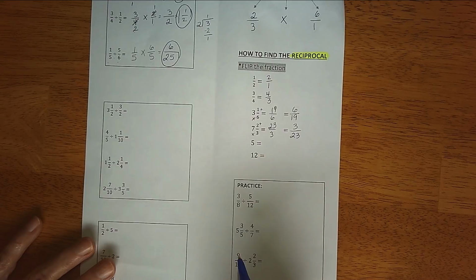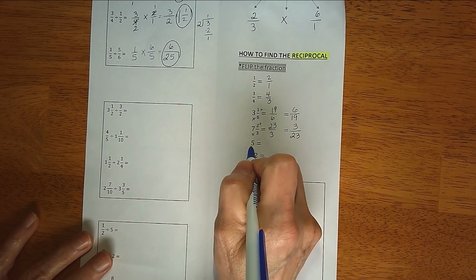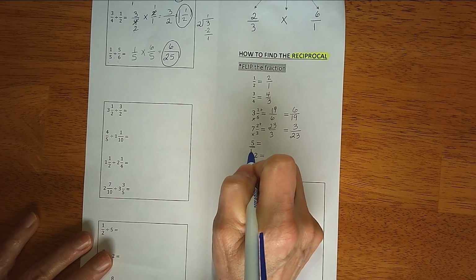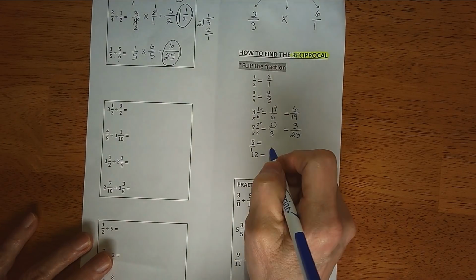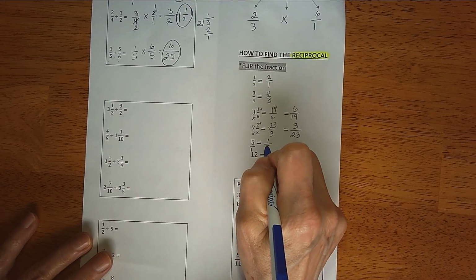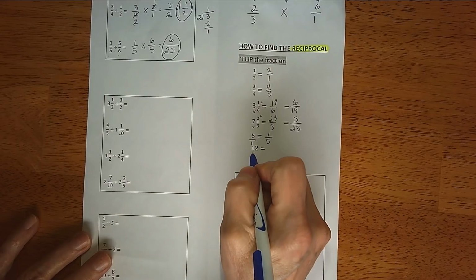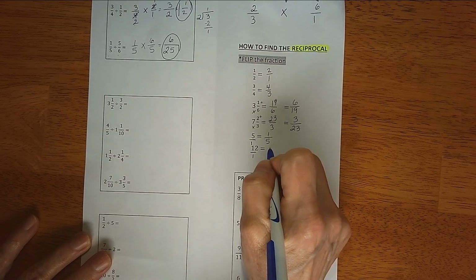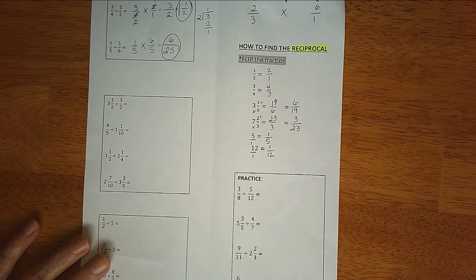Now 5, remember, any whole number can be made a fraction by simply putting the fraction bar with a 1 underneath it. And then when we flip that, that would become 1/5. So 5 and 1/5 are reciprocals. 12 over 1, make that 1/12. 12 and 1/12 are reciprocals.